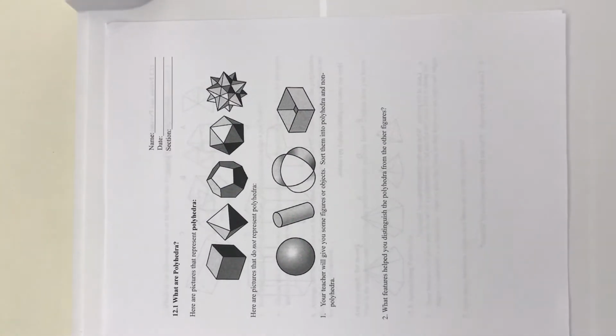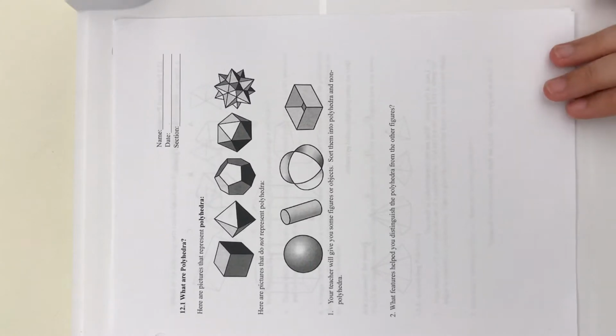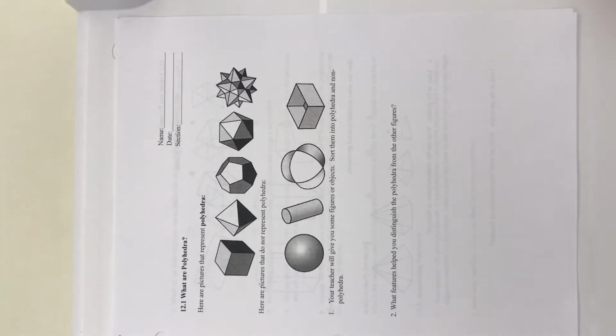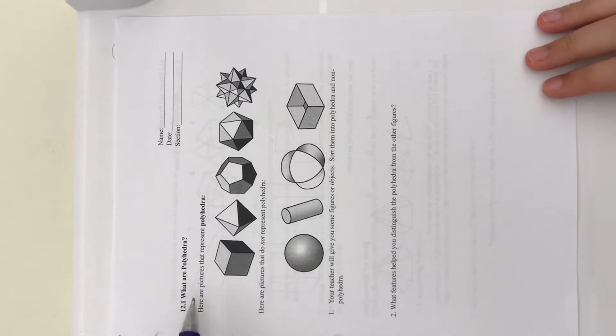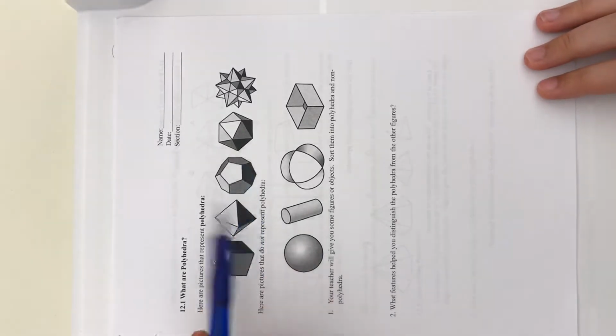Right, so today we talked about polyhedra. Polyhedra is the plural form of polyhedron, which basically just represents a three-dimensional figure. So at the very top it says, here are pictures that represent polyhedra. So these are your examples at the top.